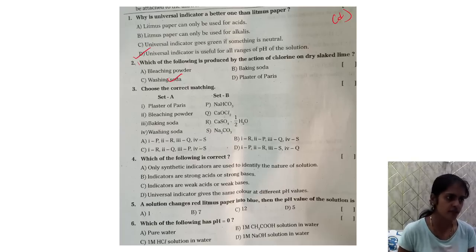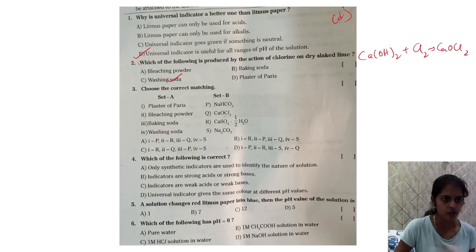See the next one. Which of the following is produced by the action of chlorine on dry slaked lime? So slaked lime means Ca(OH)2 plus chlorine will give you CaOCl2 plus H2O. CaOCl2 is nothing but bleaching powder. So option A is correct.